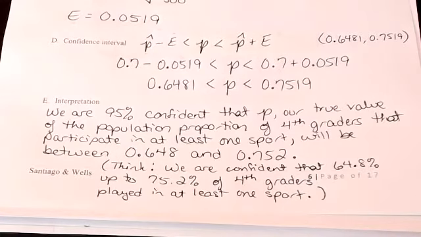We are 95% confident that the percentage is within that range. Any questions on that concept? We've got another one, so we get to try this once more. Okay, all right, let's turn the page then.